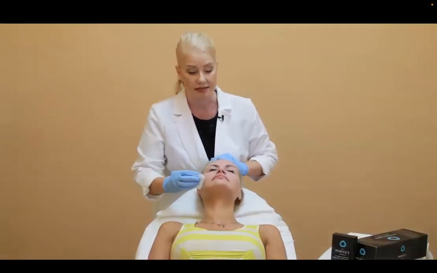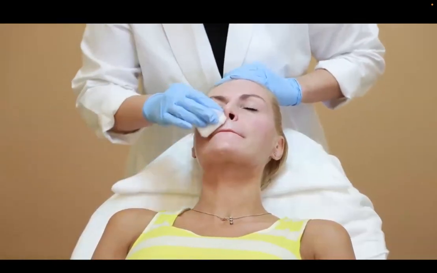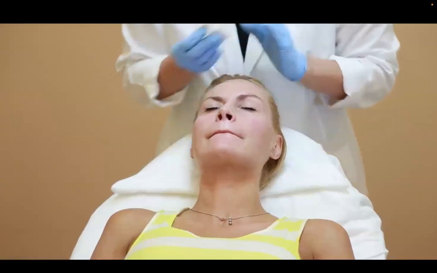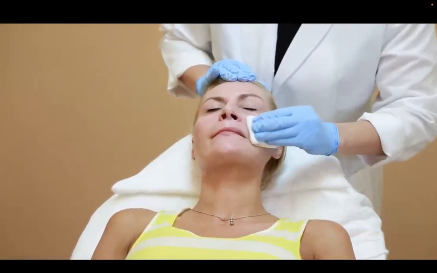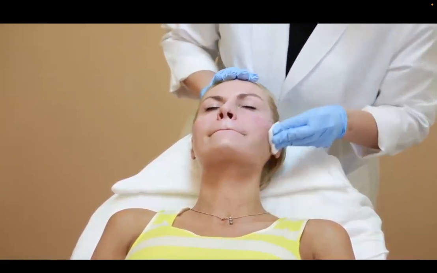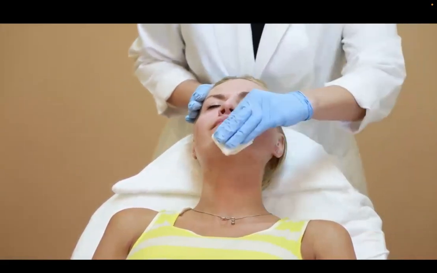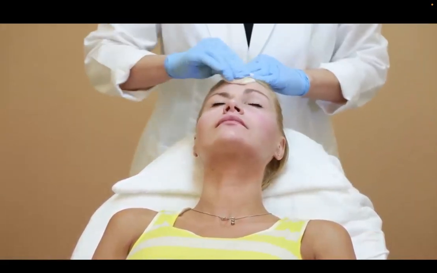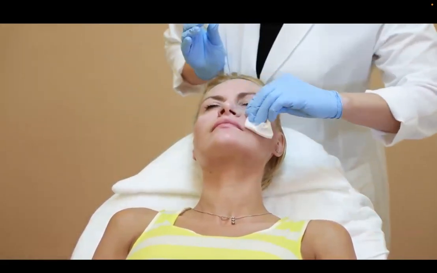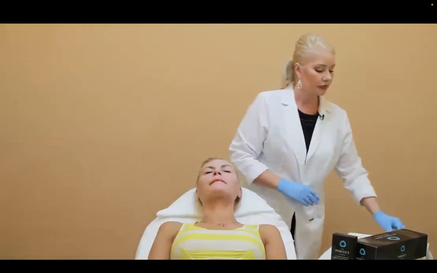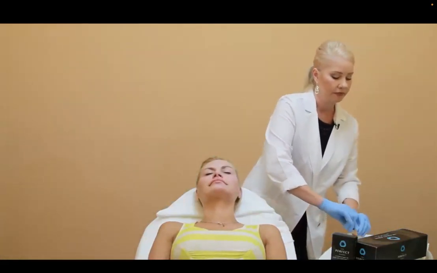A good 2 to 3 passes is necessary. Next, we're going to go ahead and put the peel into the cup here.